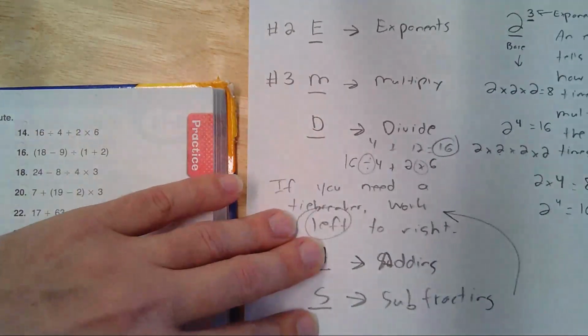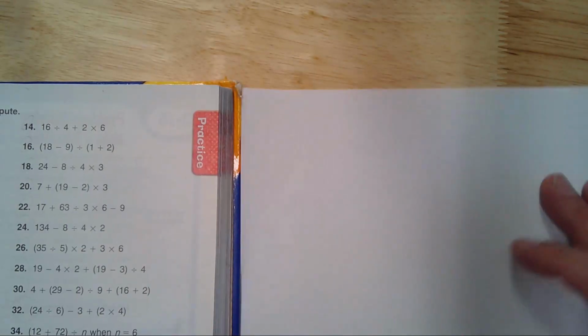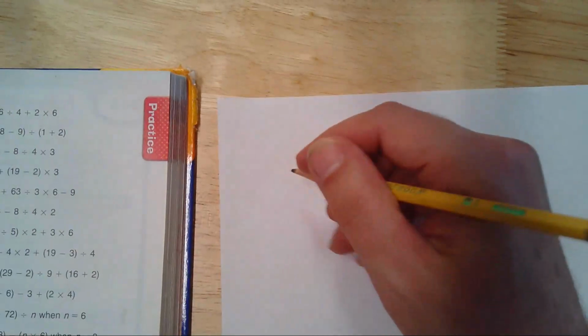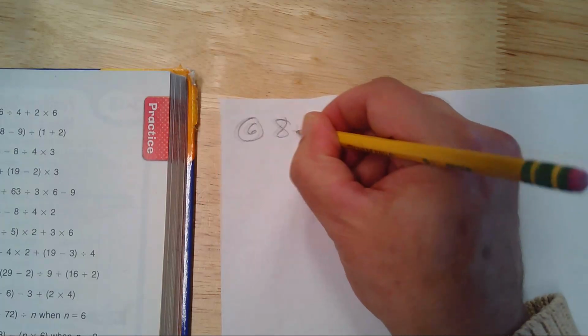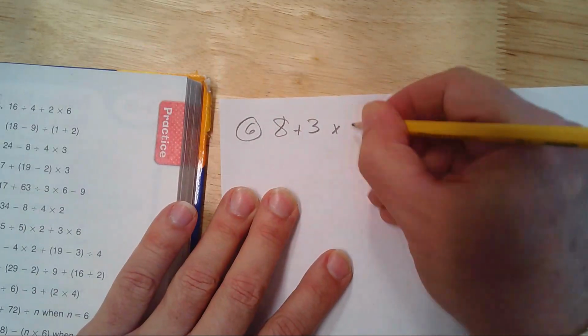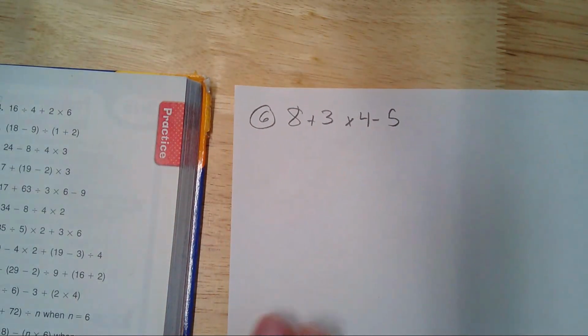Level 4, adding or subtracting. Yes? So now, let's try a couple. Let's try number 6, 9, and 12. Which means you guys try them. 8 plus 3 times 4 minus 5.